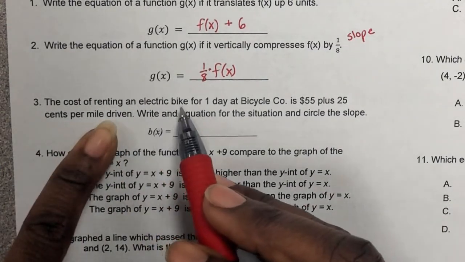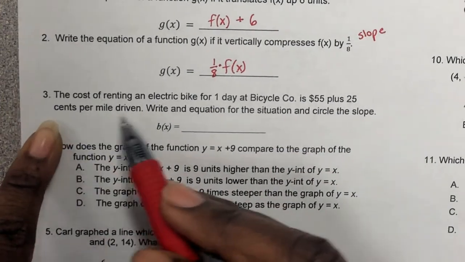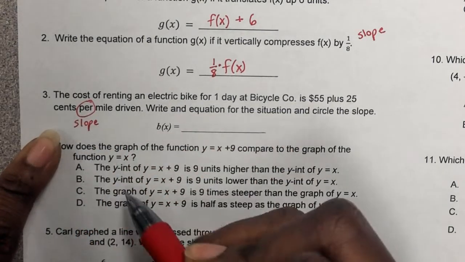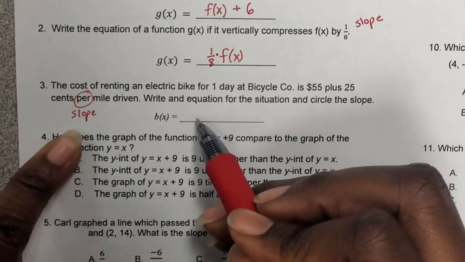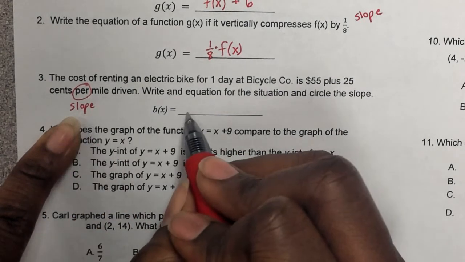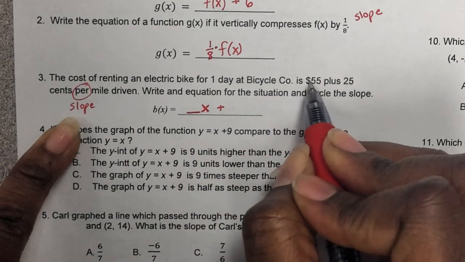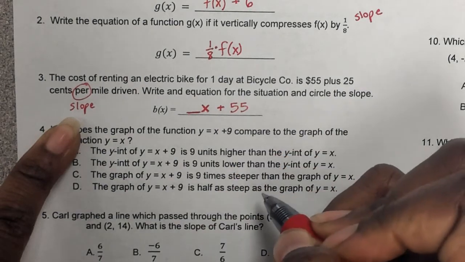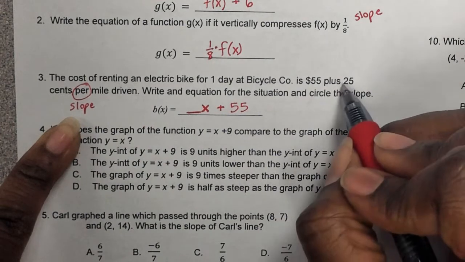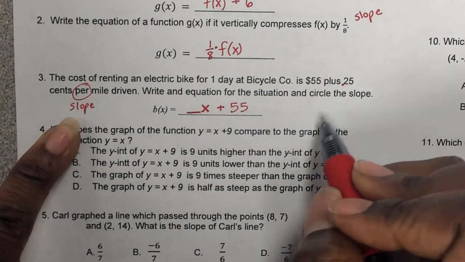The cost of renting an electric bike for 1 day at Bicycle Company is $55 plus 25 cents per mile. Key thing right here is "per." That's how you know where your slope is. How much per mile is going to be your slope? This is where you're going to be writing some things down yourself. Fill in how much per mile plus the $55 that they charged you. So please make sure you fill in the blank with how much it is per mile: 25 cents. You need to put the point in front of it for 25 cents. And it says write an equation for this situation and circle the slope.